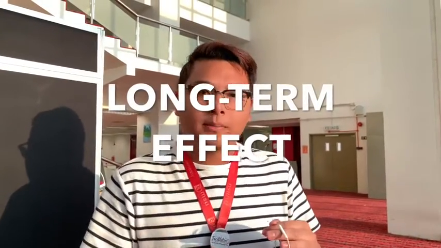Side effects caused by steroids include, first, shrinking of the testicles. Second is excessive hair growth for women, heart problems, rapid mood swings, and menstrual irregularity for women. I will explain about Cushing syndrome, which is a long-term effect.